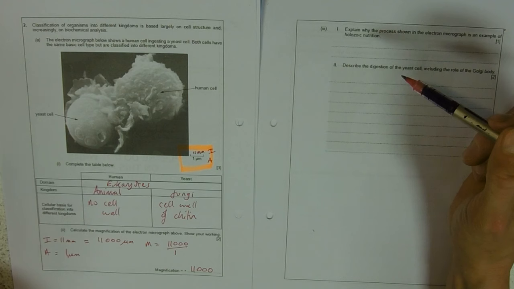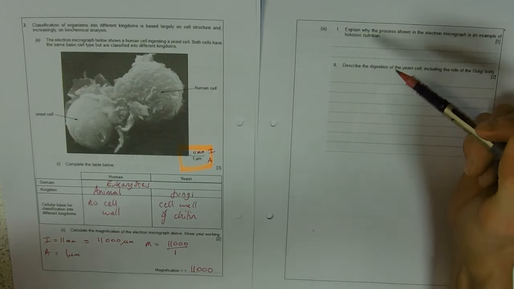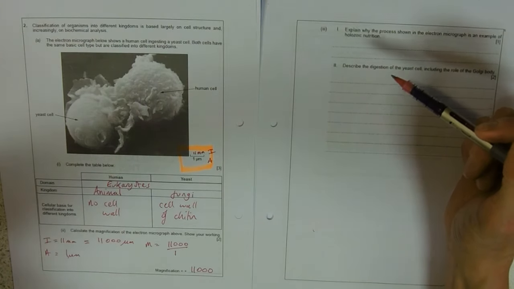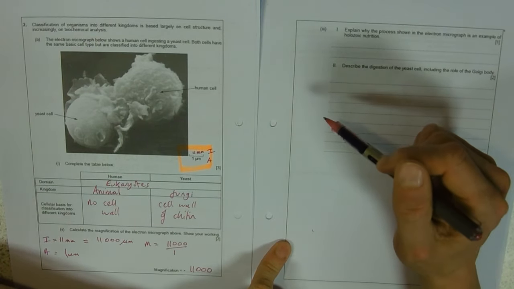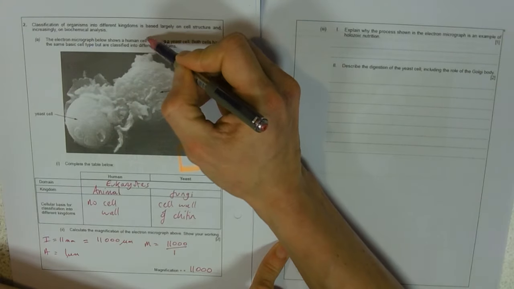Part 3. Explain why the process shown in the electron micrograph is an example of holozoic nutrition. So this is just remembering AO1. What is holozoic nutrition? It's when something is ingested, and it even mentions ingesting here in the question.